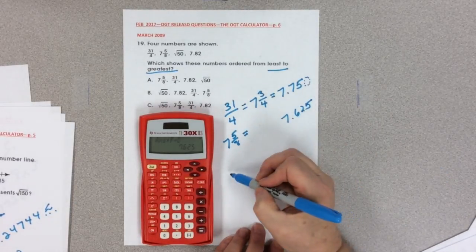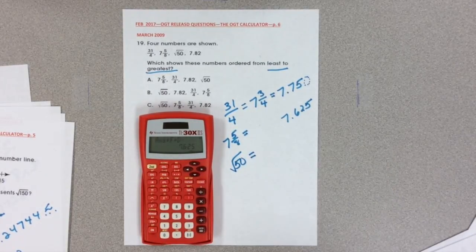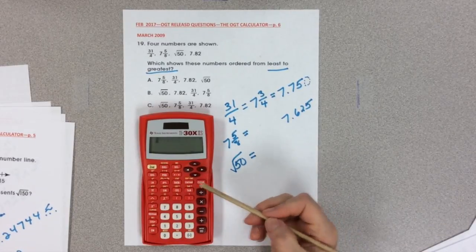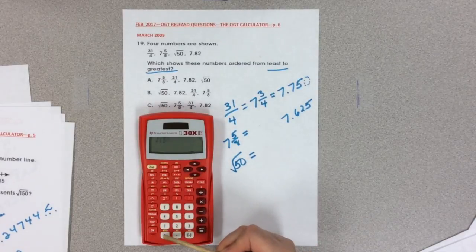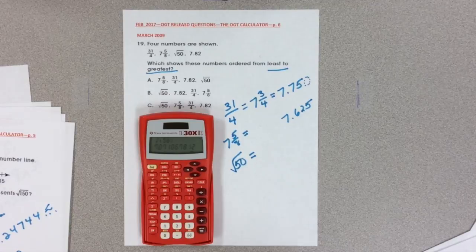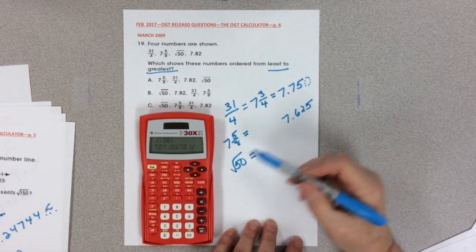The next one was root 50. Again, we've practiced our roots already. So I will clear, press second x squared, and type the 50. I might as well finish the parenthesis, and press enter. This one goes on forever. Since these have 2 or 3 numbers, I'm going to go 2 or 3.